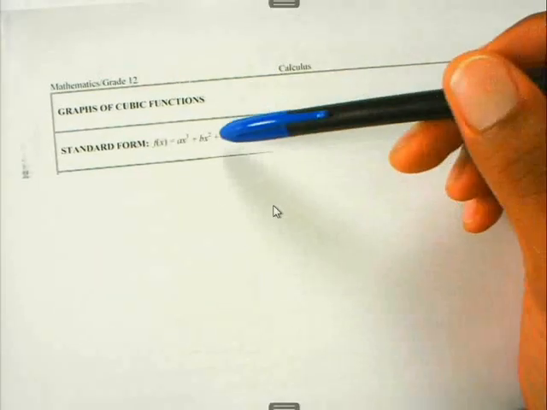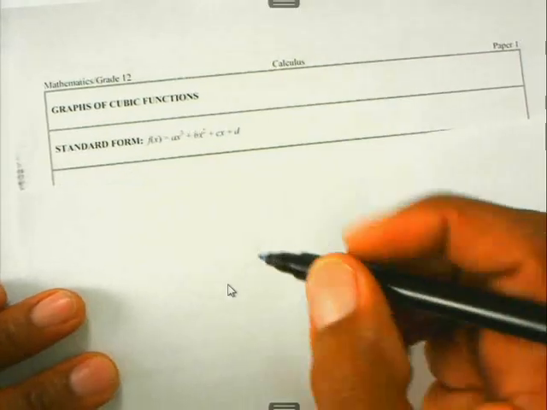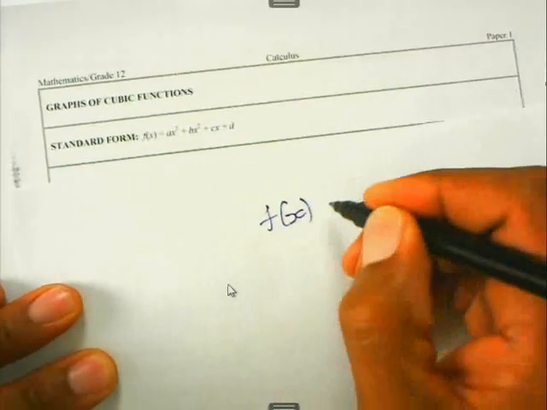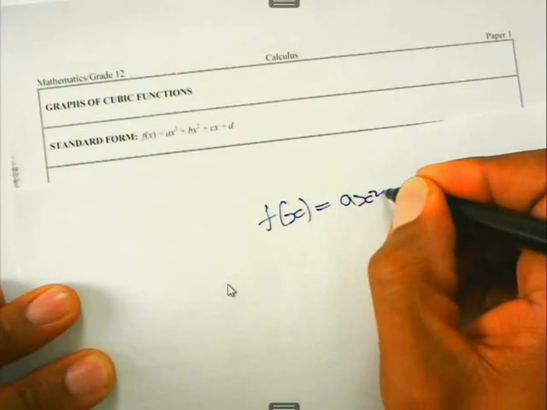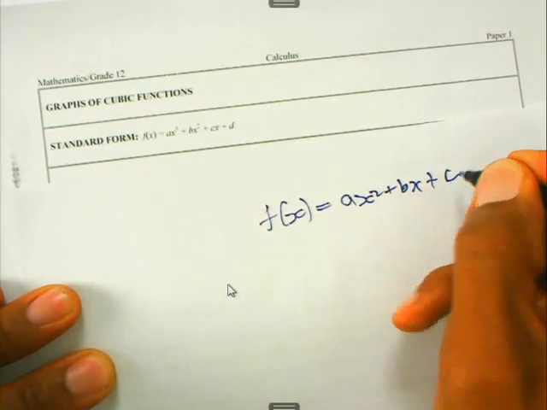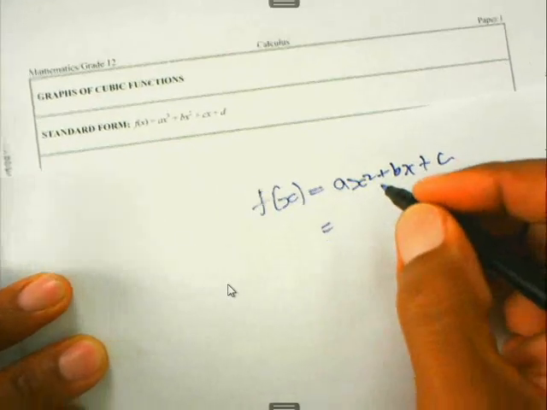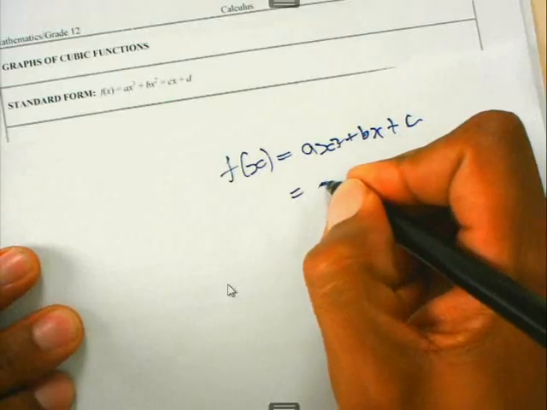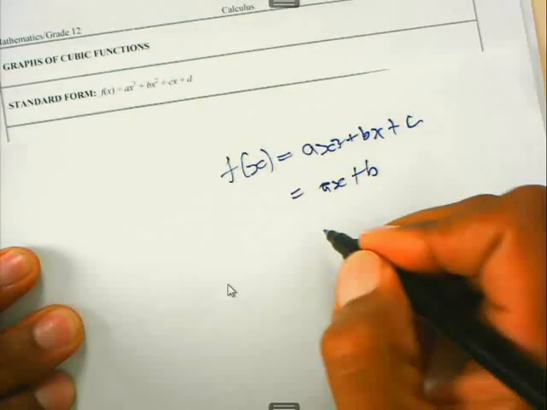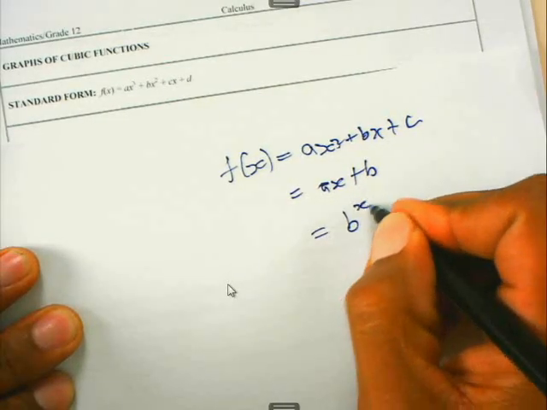When you talk of the quadratic functions, we have f(x) = ax squared plus bx plus c. The linear one is only ax plus b, and the exponential one is b to the power of x.